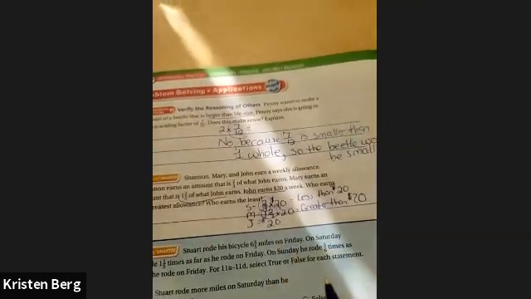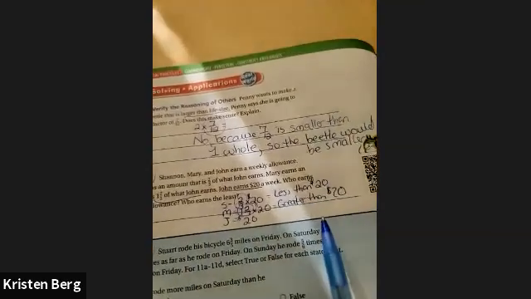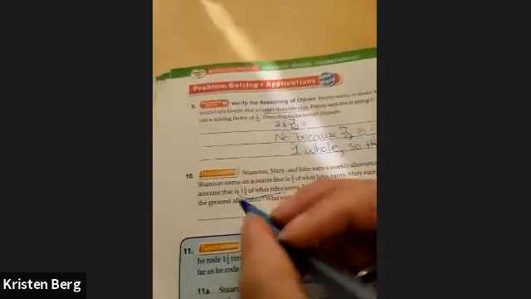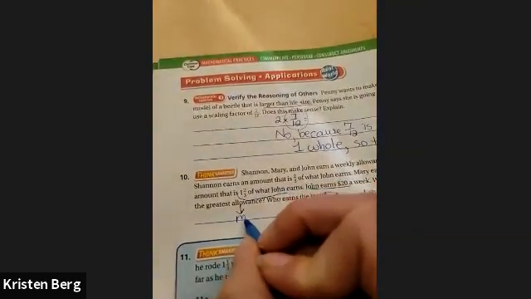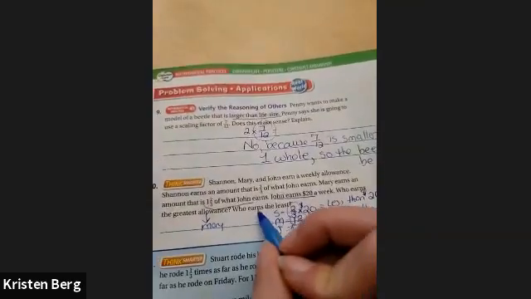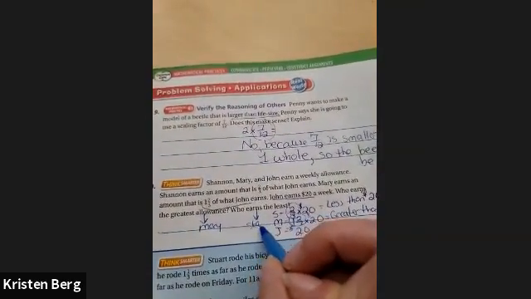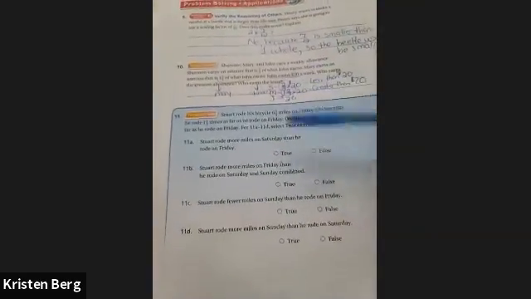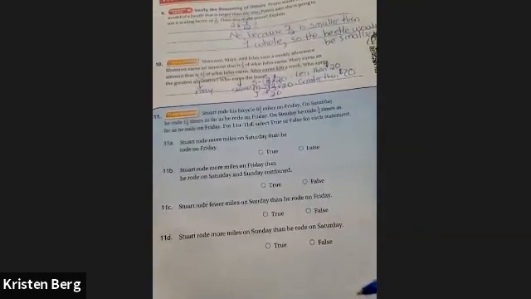And then John does 20. So who earns the greatest amount? Mary does, because she is going to be greater. And who earns the least would be Shannon, because that is less than 20. All right, try 11 on your own. So please pause and try this on your own.